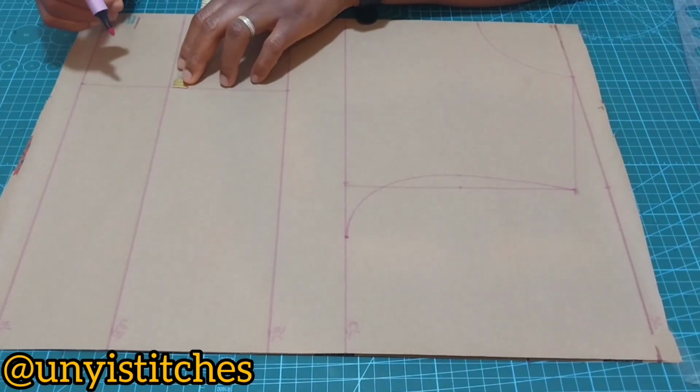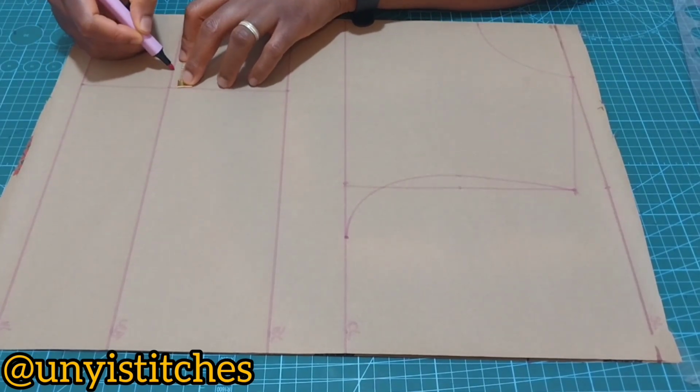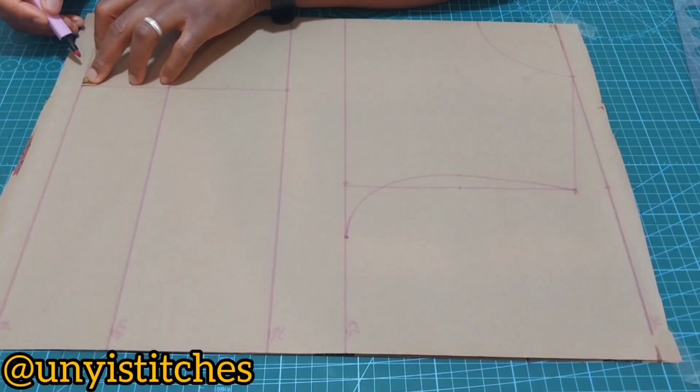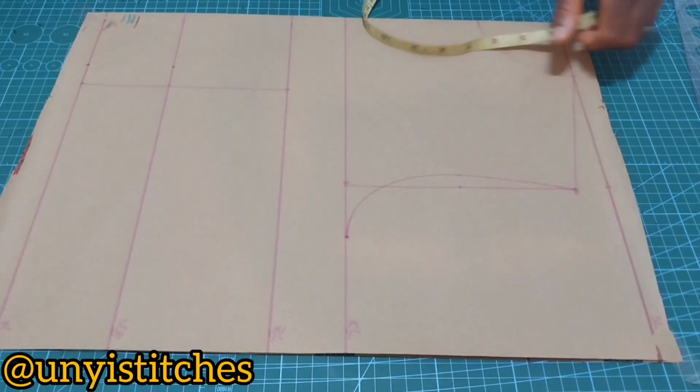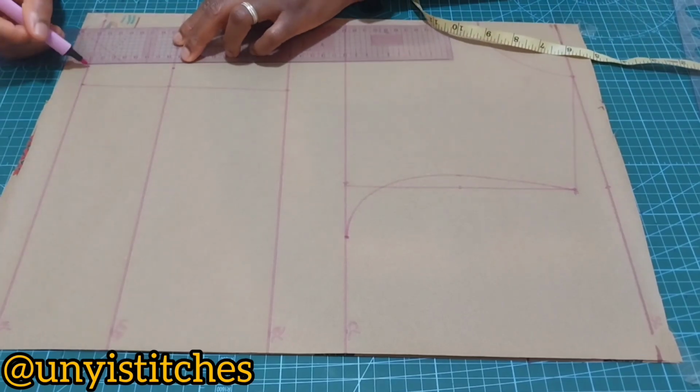So coming to my underbust, I'm going to mark my 1 inch, and I will mark same on my half length. I'll connect to have a straight line.